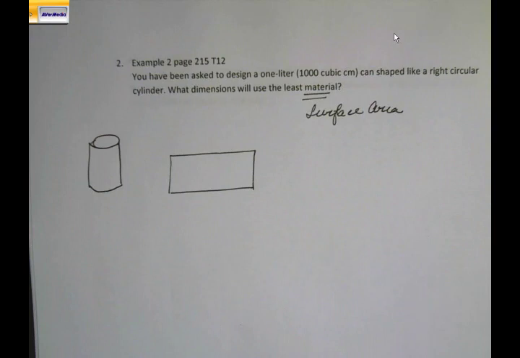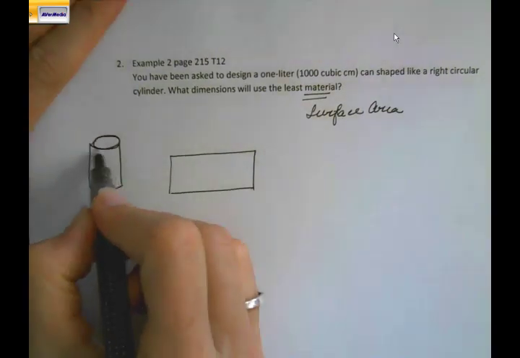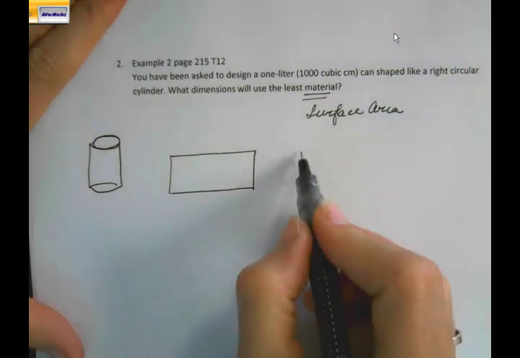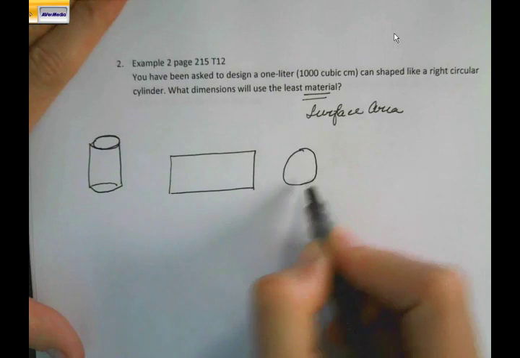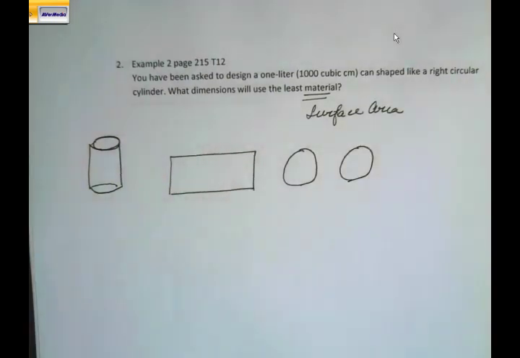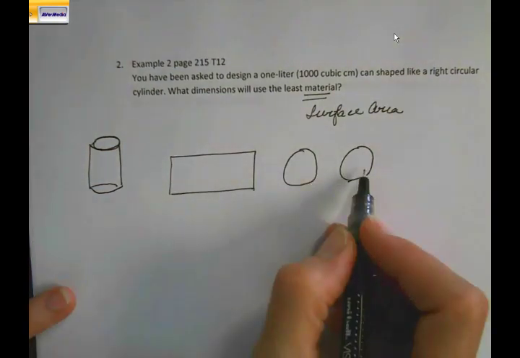And then you have a top that you have to put on it and a bottom that you have to put on it. So you have a rectangle, a top, which is a circle, and a bottom, which is a circle, and that's all your surface area. So your surface area is the rectangle and the circle and the circle.